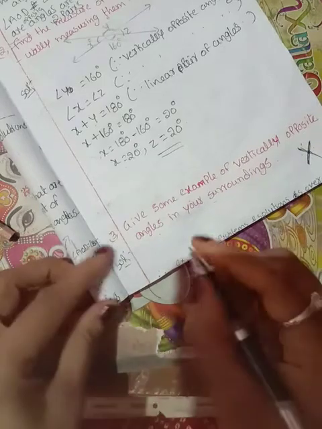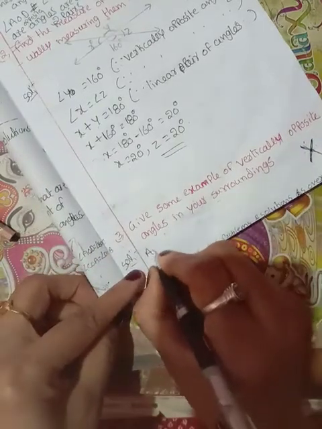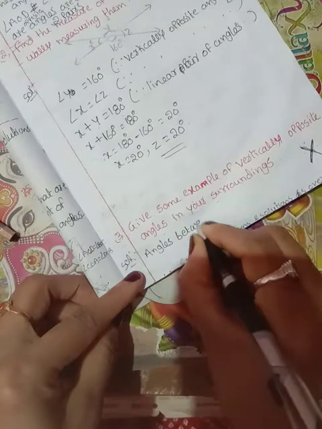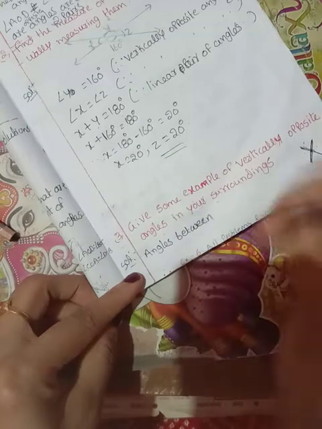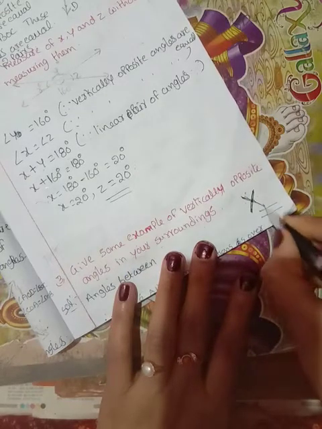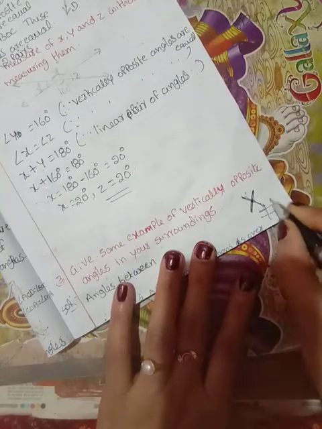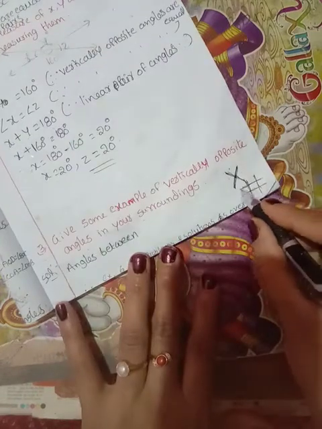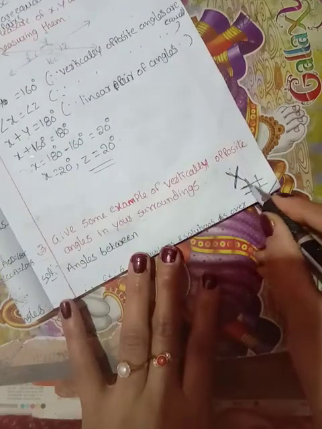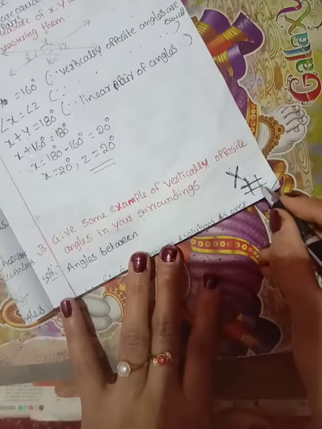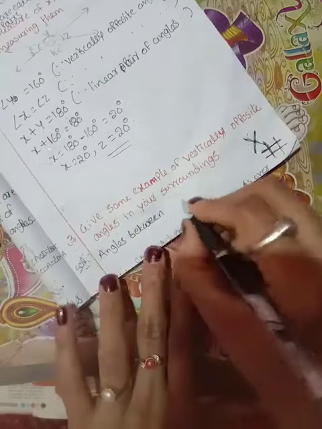Here, the first one is the angles between a window; there are angles in a window, and opposite angles here too. This one, this one and this one are opposite. These are all the angles in a window.